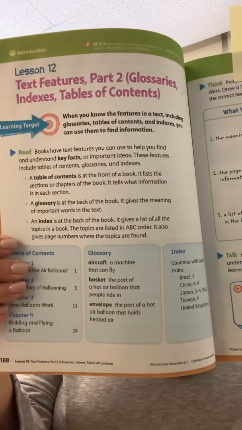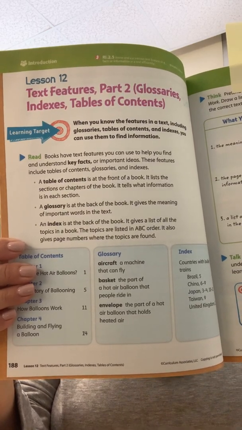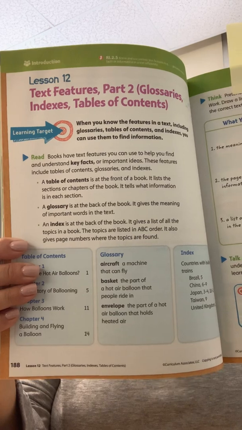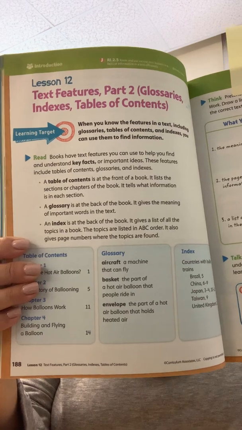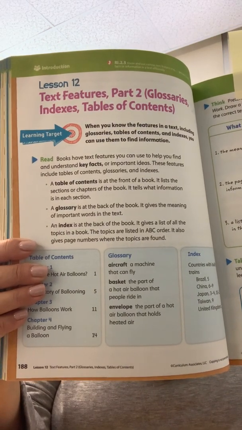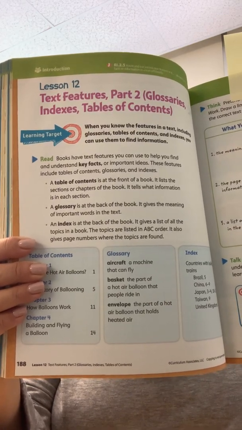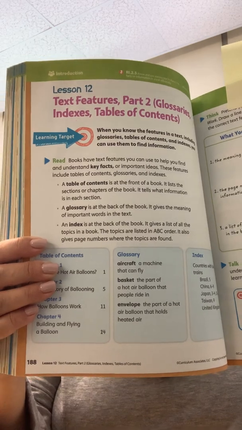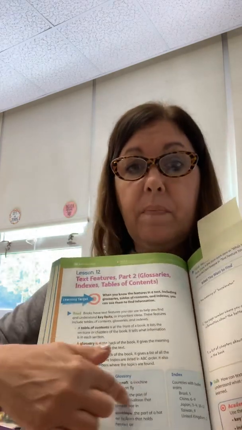Here it's just reviewing that your table of contents is at the front of the book. It lists the sections and chapters of the books. It tells what is important in each of those sections. The glossary is at the back of the book. It gives the meaning of important words in the text. An index is at the back of the book. It gives a list of all of the topics in a book. The topics are listed in ABC order. It also gives page numbers where the topics are found. And here are some examples at the bottom of your page, your table of contents, your glossary, and your index, which we've seen in our leveled readers.